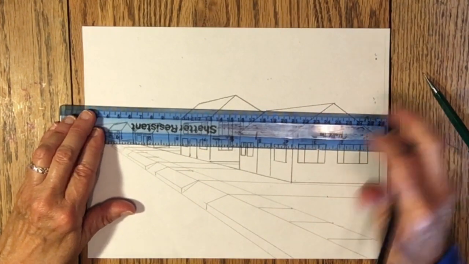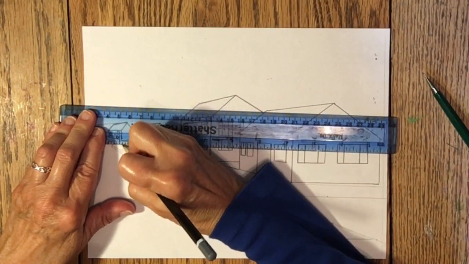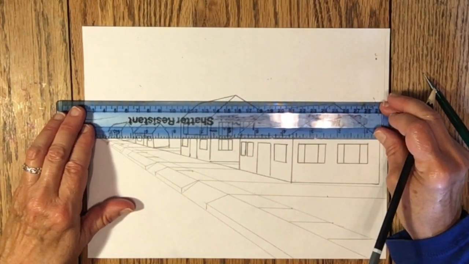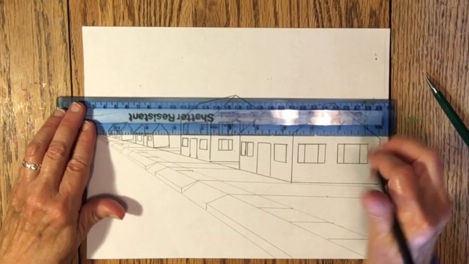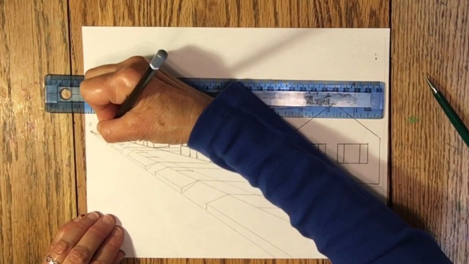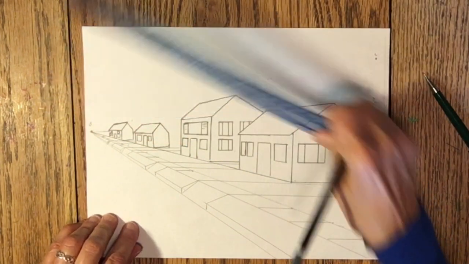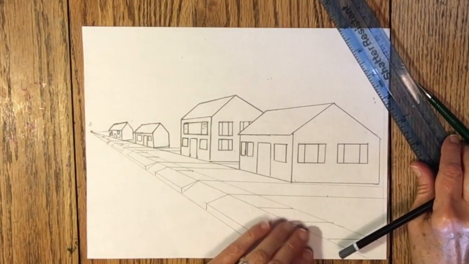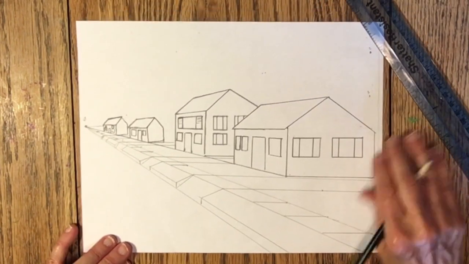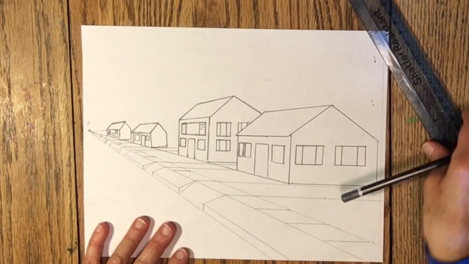That's another thing you have to watch is the ruler can slip and throw off your line and so on. And these I think I'll just like that. So if you can see, that starts to make it look like the sidewalk is flat and coming down. And if I had the lines going that way, obviously it would look more like a fence.